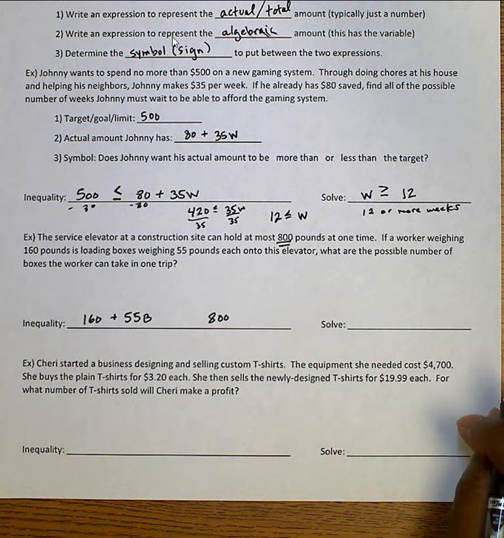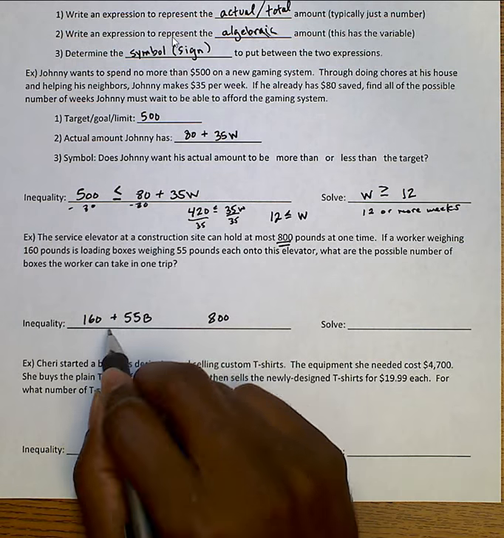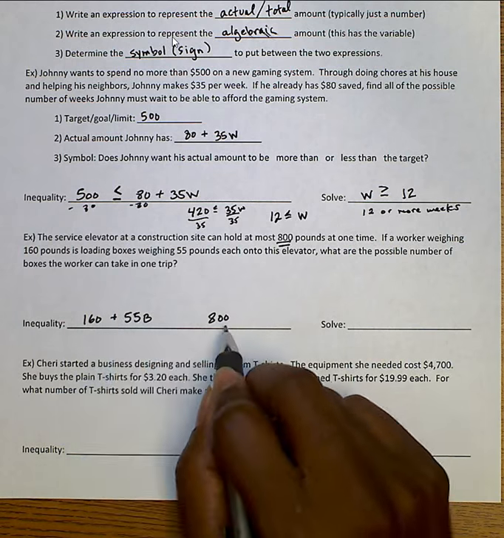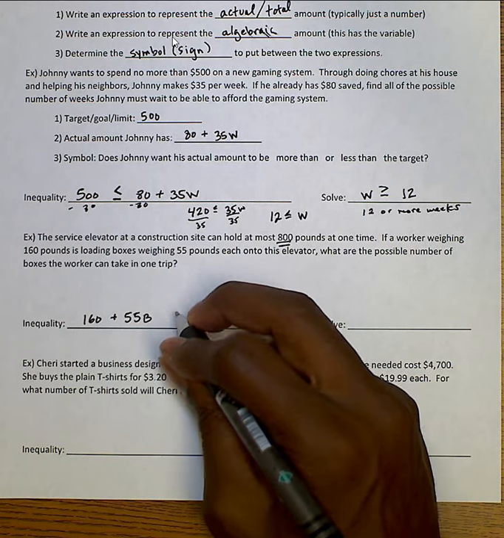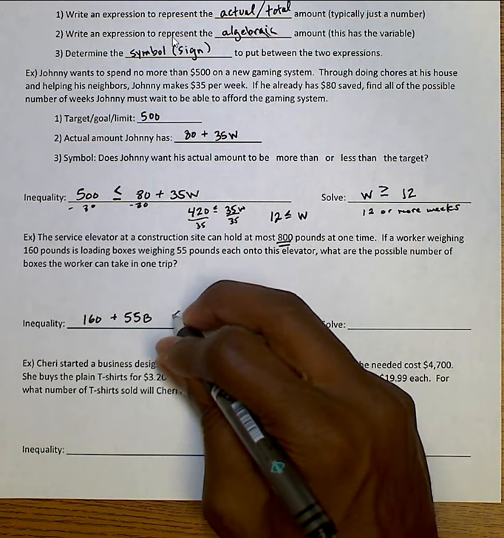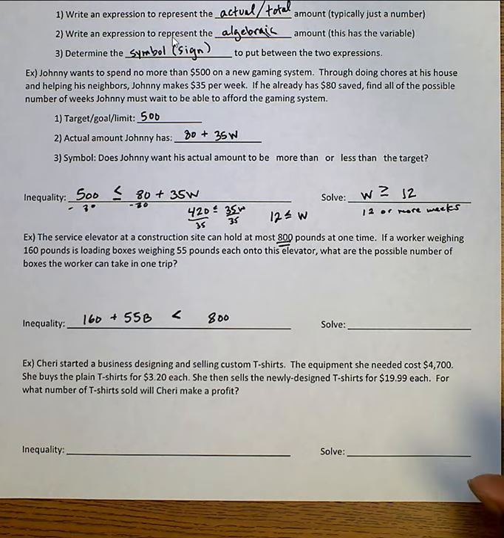And now we have to think about the sign. Do we want the worker and his boxes to be more than or less than the 800 pound limit? Well, in this case, we want this to be less than the 800 pound limit. If it's more, you can't get on the elevator.